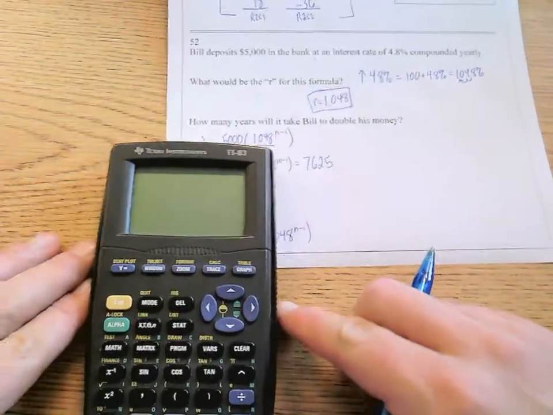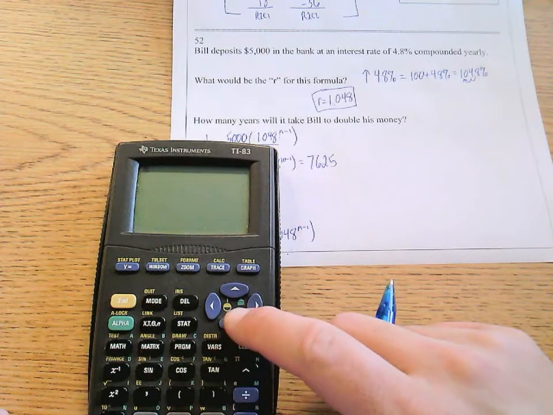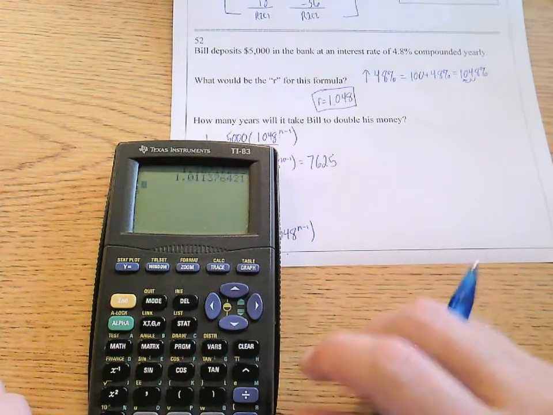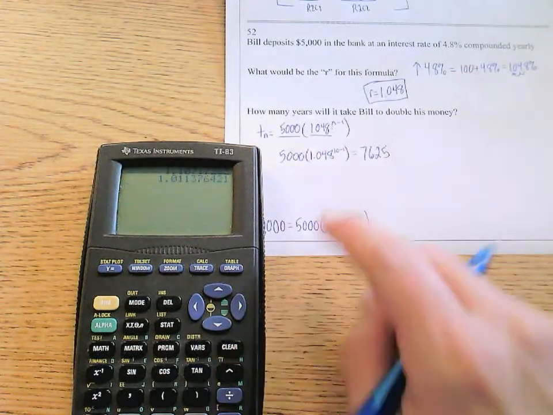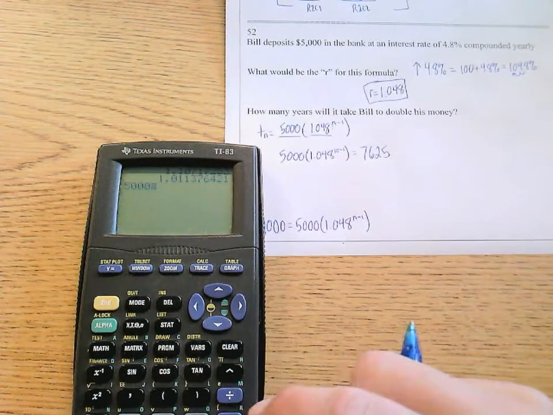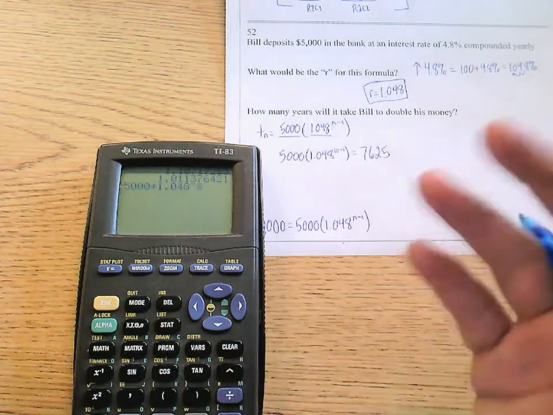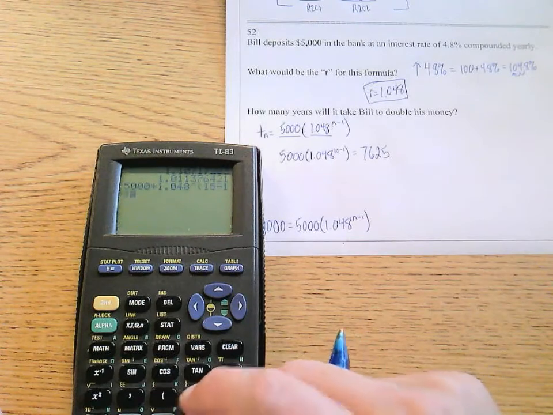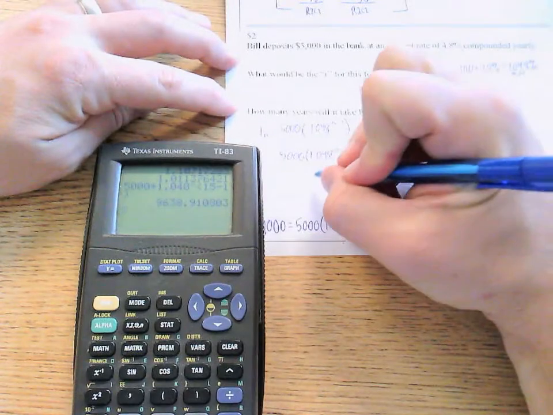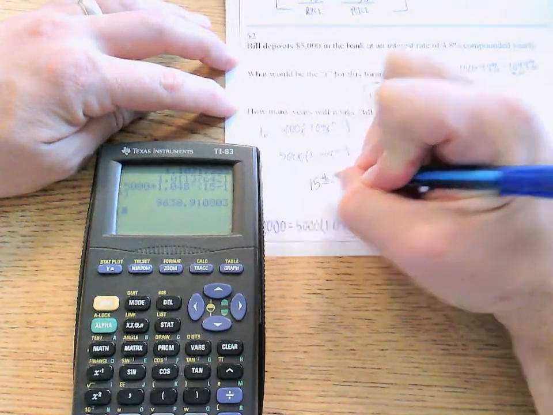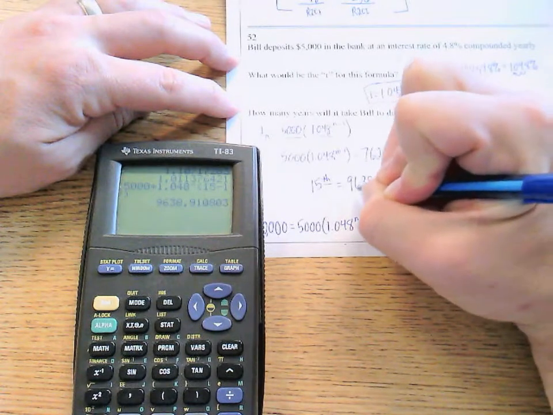All right, there you go. So now I know 10 years is not enough time. So 5,000 times 1.048, and now I'm going to raise it to the 15 minus 1 power. So the 15th year. Oh, look at that. By the 15th year, we're at $9,639. $10,000 is what we need.